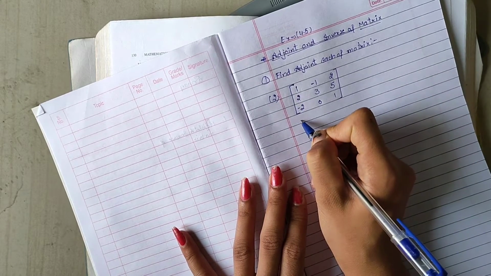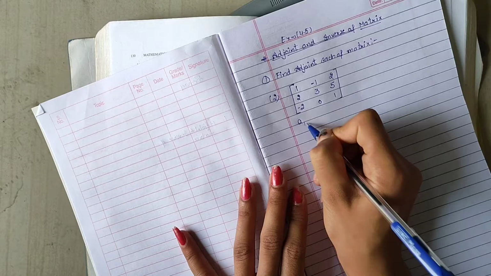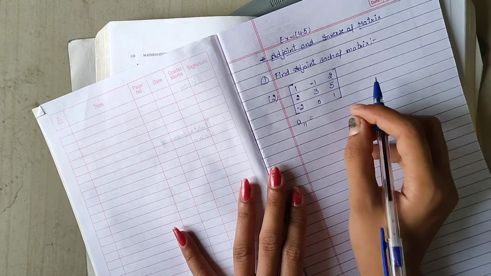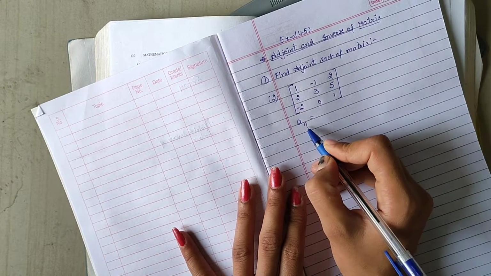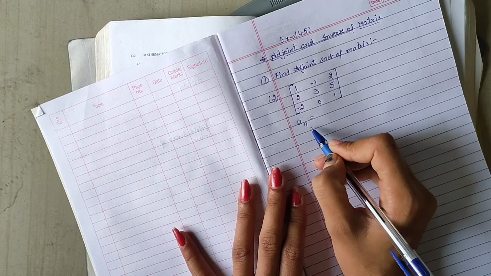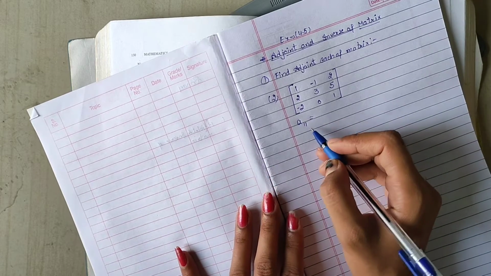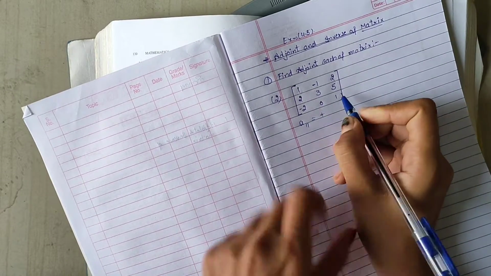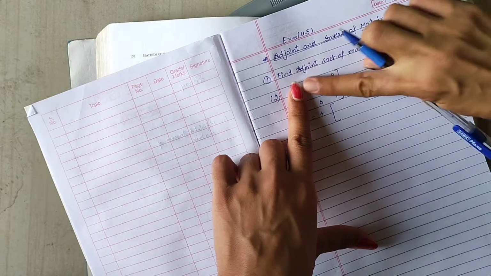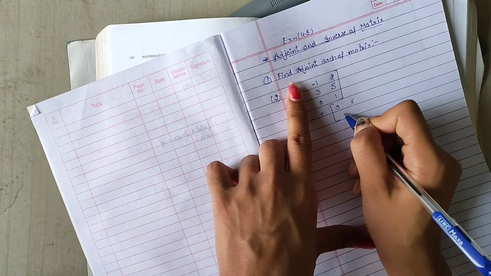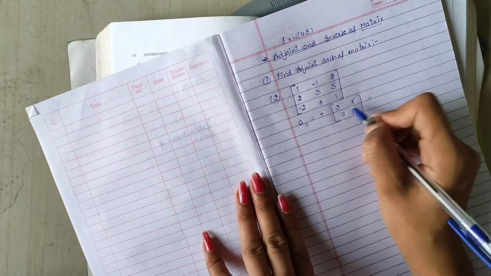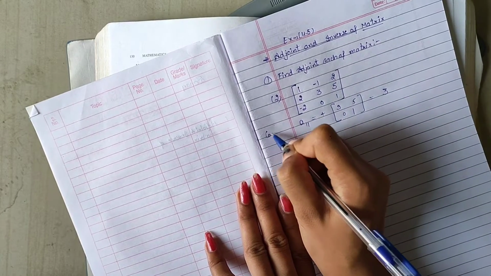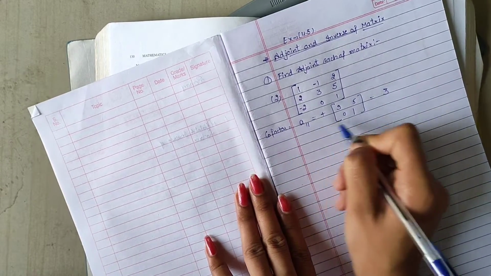Firstly, whose cofactor will we find? A11. A11 means 1 and 1, so -1's power 1 plus 1, that will be 2, that will be even. If it is an even number, the sign will be plus, and if it is an odd number, then the sign will be negative. So here we take the even number, so we will take plus. Then we leave this column and this row: 3 5 0 1. 3 1s are 3 minus 5 zeros are 0, that will be 3. So cofactor of A11 is equal to 3.